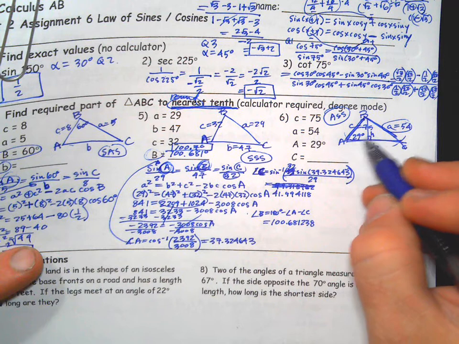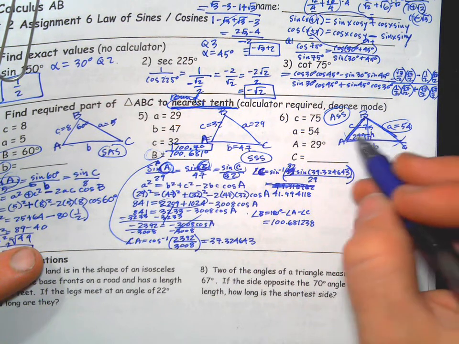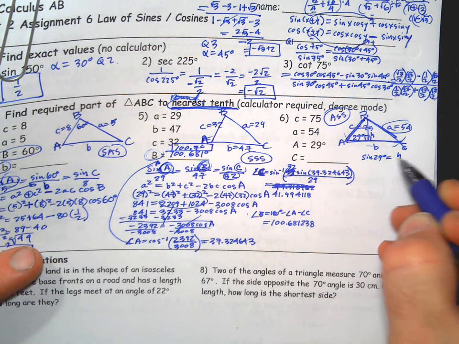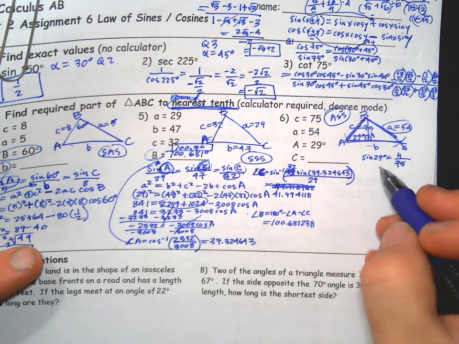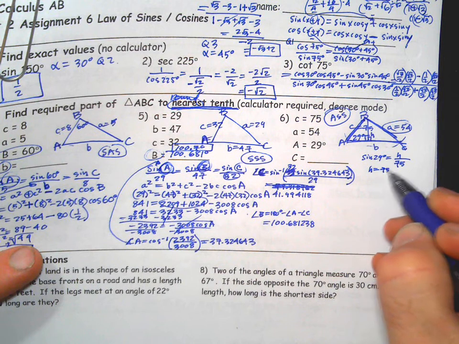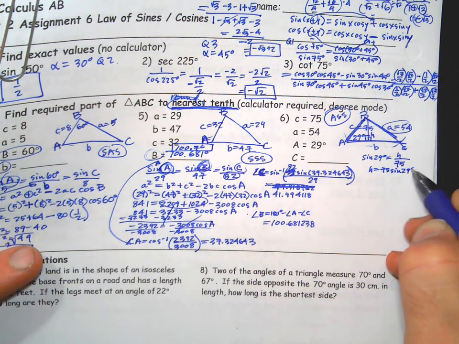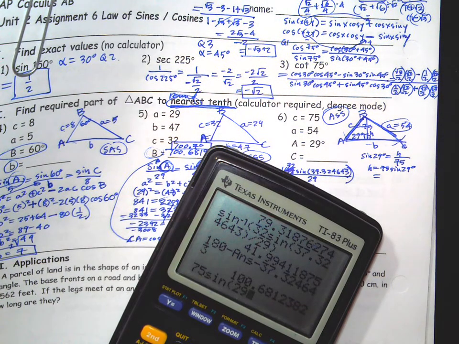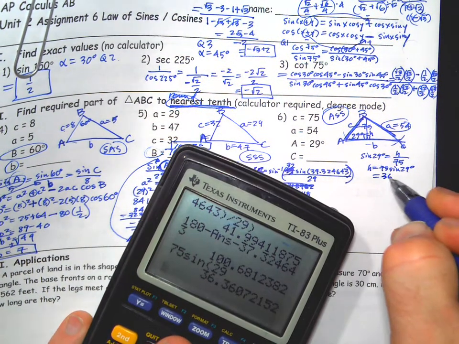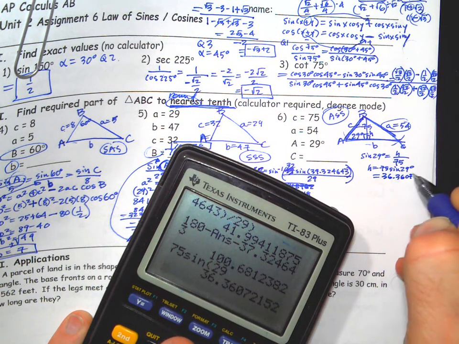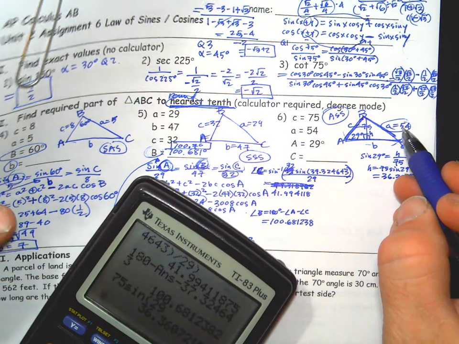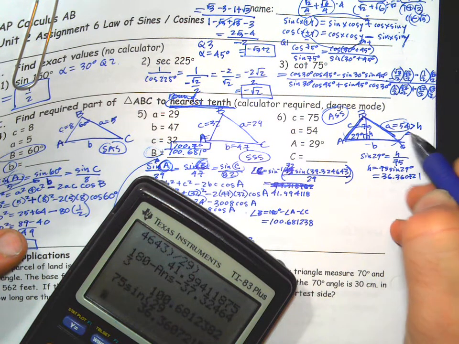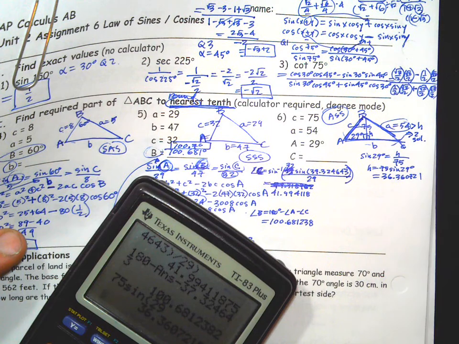So we say, okay, let's do a little basic trig here. Draw the height in, little right triangle, sine of 29 equals opposite h over 75. So h equals 75 sine of 29 degrees. And we'll calculate that real quick. 75 sine of 29 is 36.360721. Is our side bigger than that? It is. This is bigger than h. So that means we're getting two solutions. Okay? Two solutions.